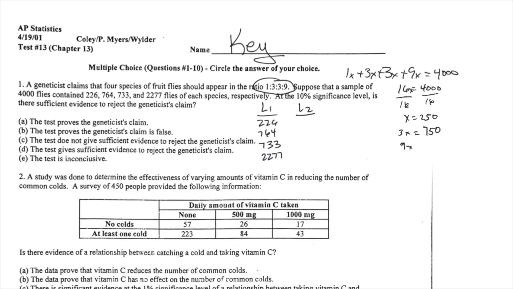And of course 9x is 9 times 250, which is 2250. These are the values that I'm going to be plugging into L2. So I need 250, the next one's 750, 750, and then 2250.